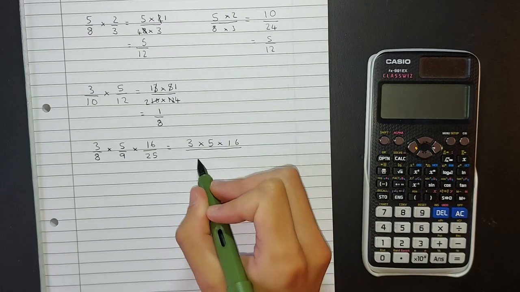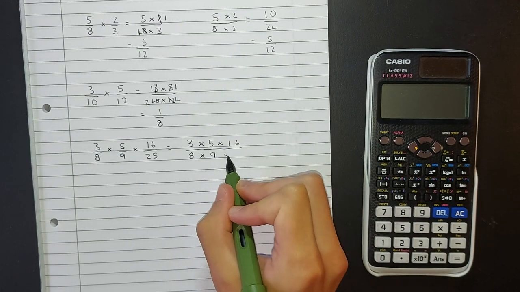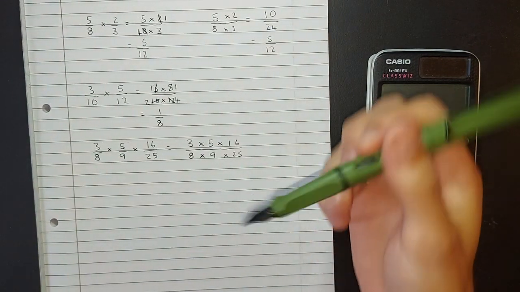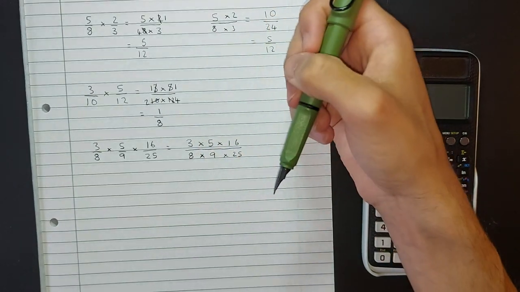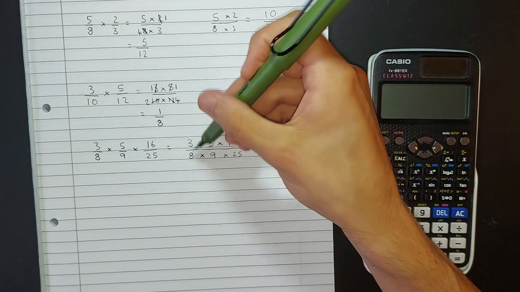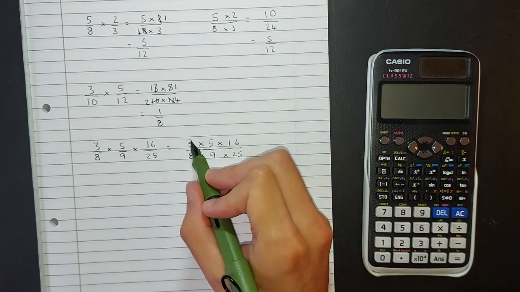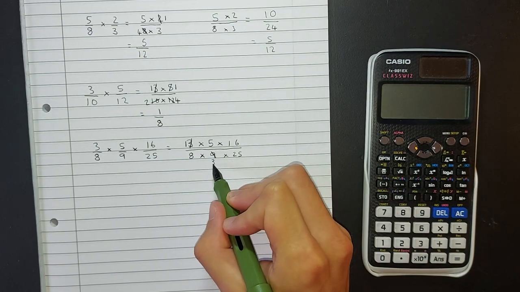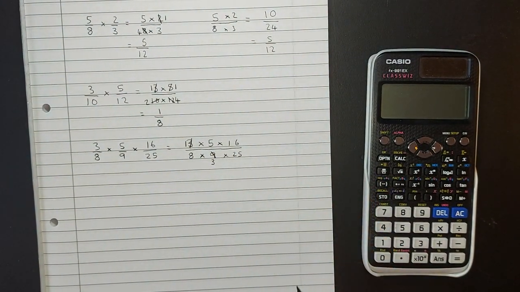All the numerators times together, all the denominators times together. Right then, so we're looking for common factors of any of these that share a common factor with 3. Well, 3 and 8 don't share any. 3 and 9 are both in the 3 times table, so we can cancel that one down. Let's do that. Divide by 3 will give us 1. Divide by 3 will give us 3. That's down to a 1, so we don't need to worry about that anymore.